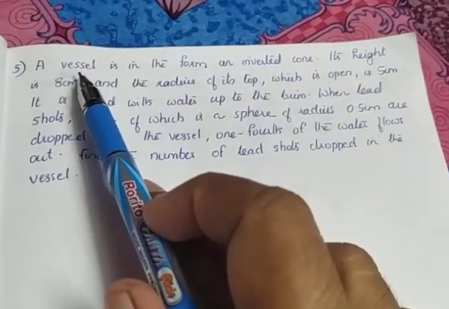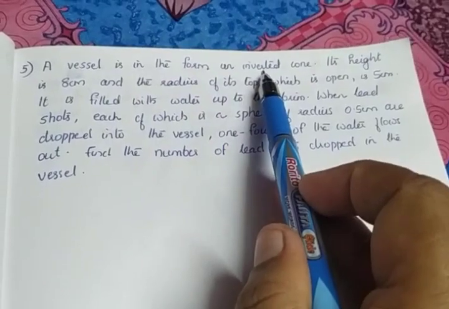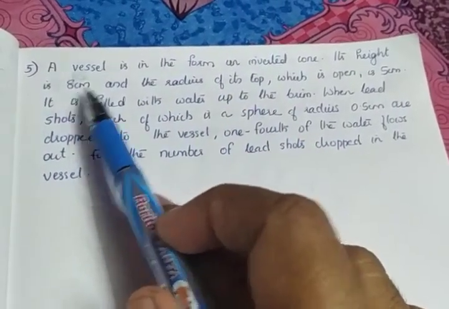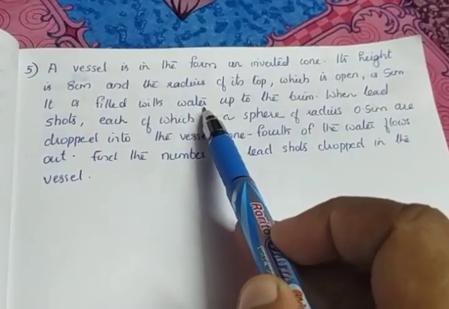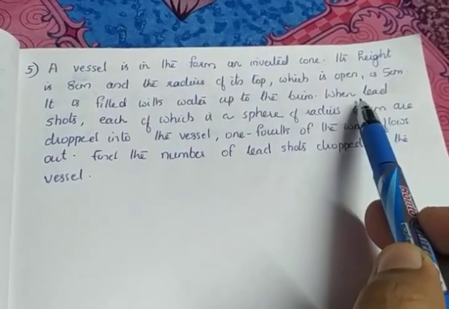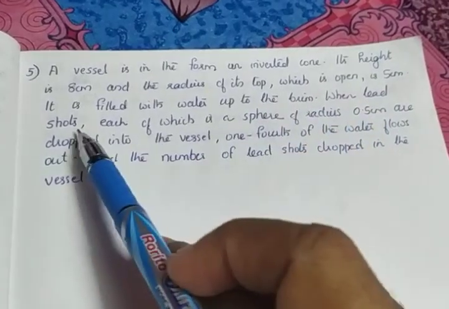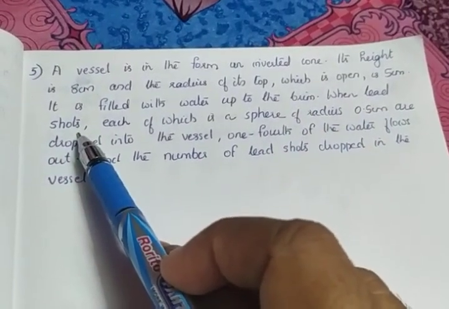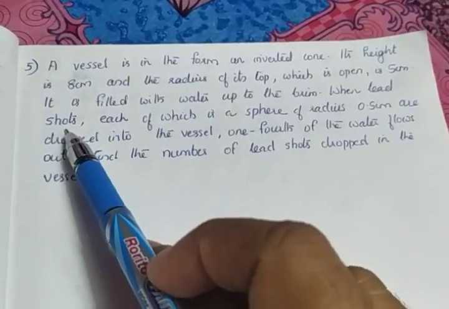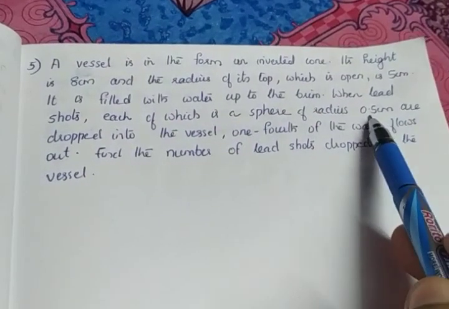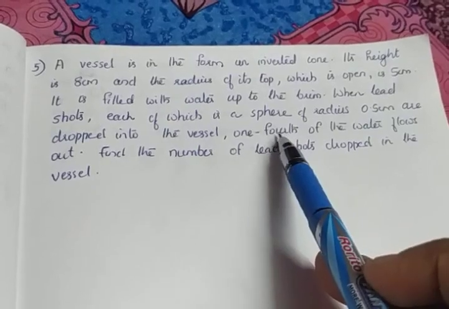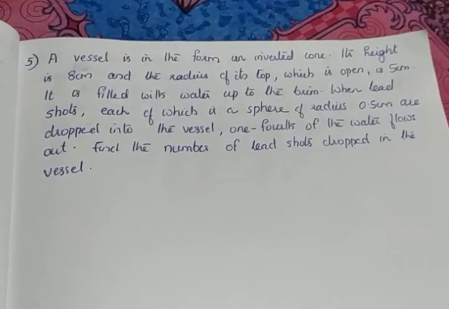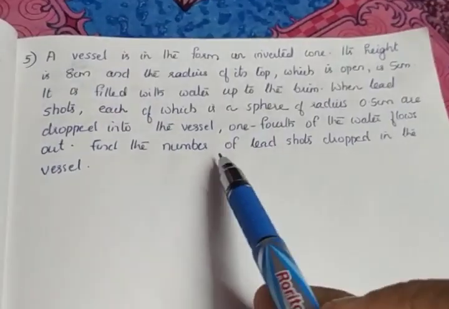Okay, so the question is, a vessel is in the form of an inverted cone. Its height is given as 8 cm, radius is given as 5 cm, and it is completely filled with water. And to the inverted cone, we are putting lead shots. Lead shots, as you know, have some weight. It is in the shape of a sphere, and the radius of the sphere is given as 0.5 cm. And when the lead shots are dropped, 1/4 of the water from the cone flows out. And the question is, how many lead shots have we dropped into the vessel?